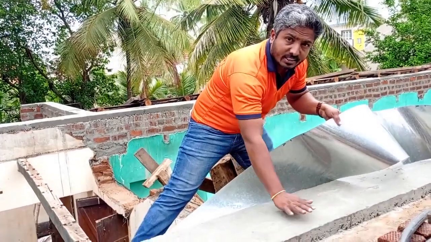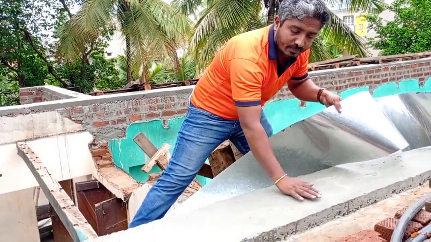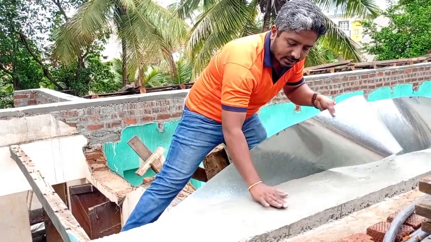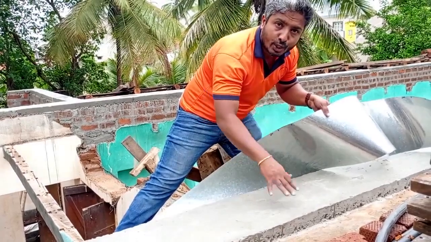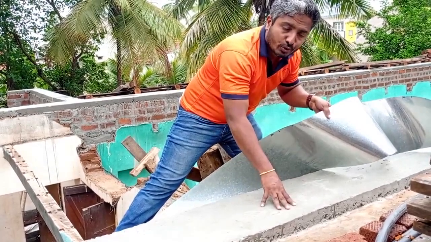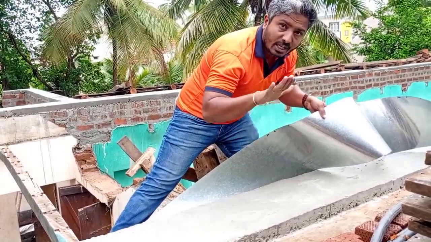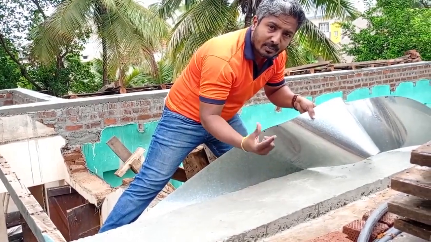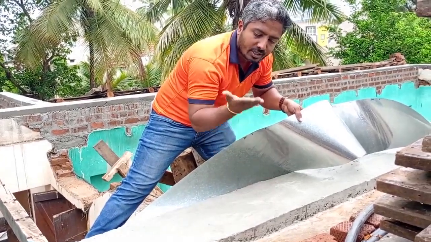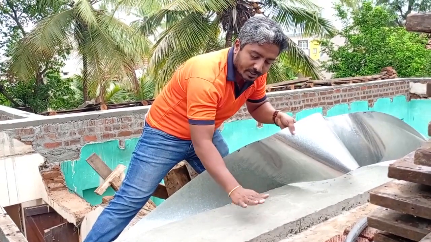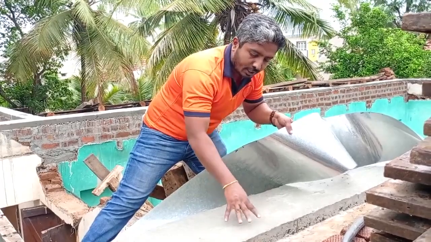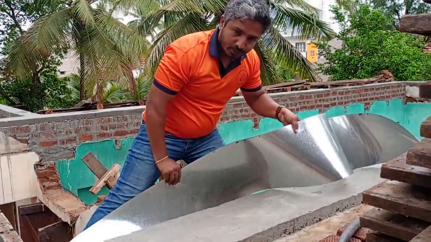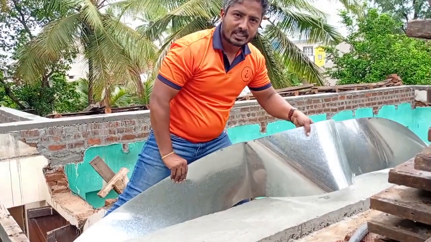This is the PCC level. This is the roof level. The structure below this PCC will be called the substructure. The structure above this PCC will be called the superstructure. Now I am going to show you how to separate the substructure from the superstructure. Above this PCC, the RC slab and beam will come. That will be called the superstructure, and the structure below this PCC will be called the substructure. We are going to separate this substructure from the superstructure by using a 3 millimeter thick GI sheet.